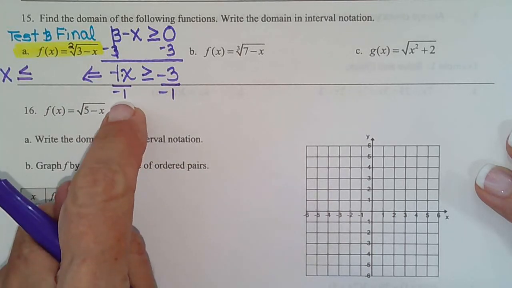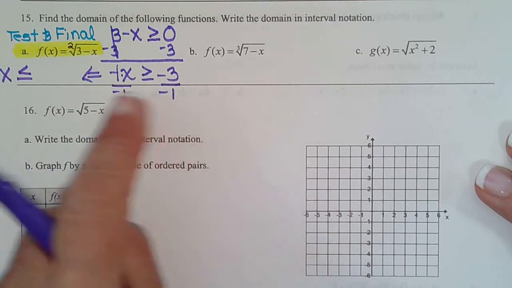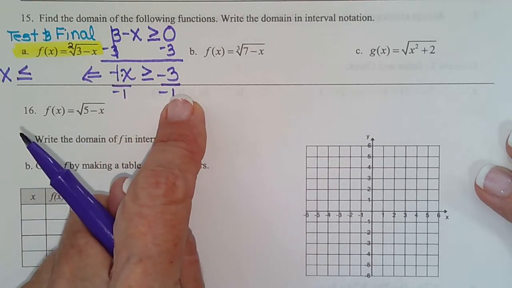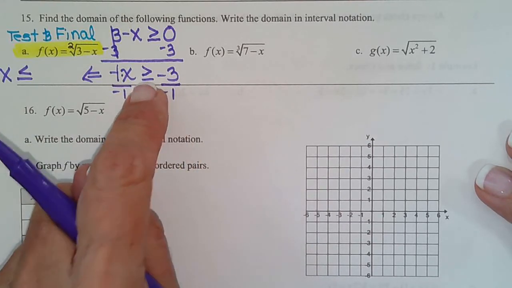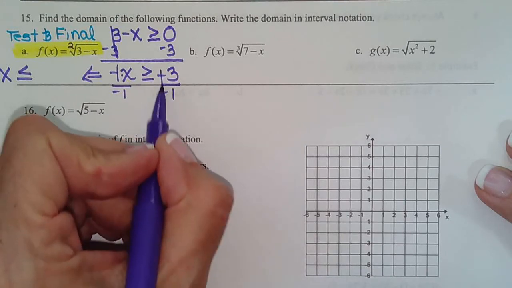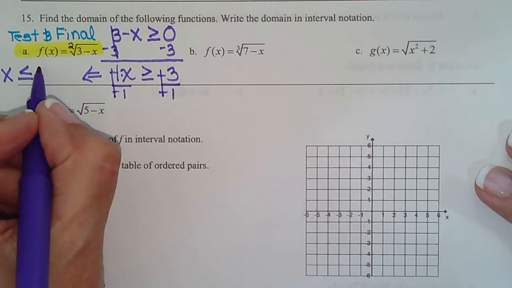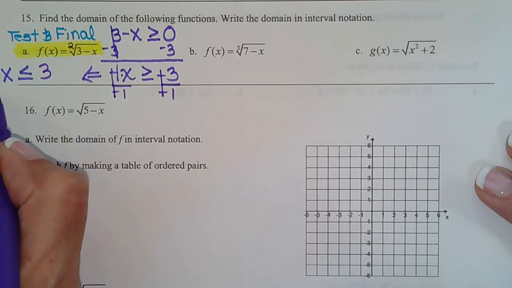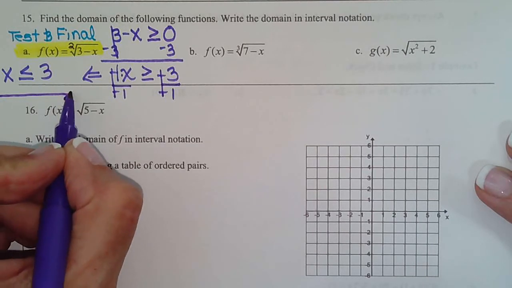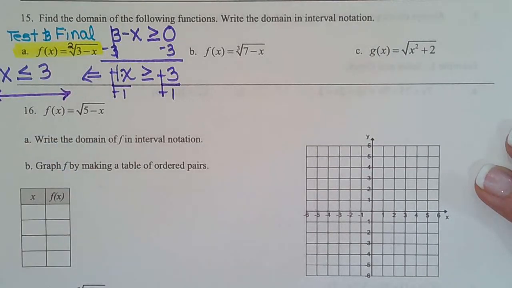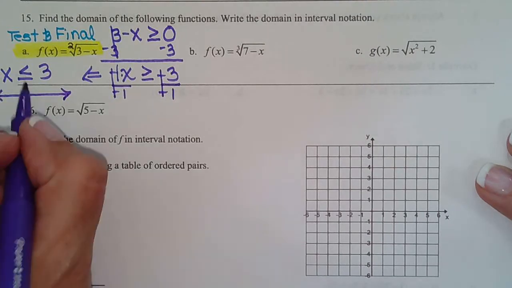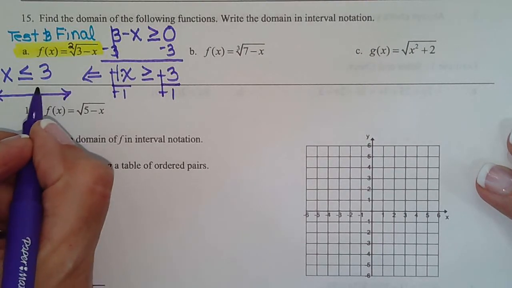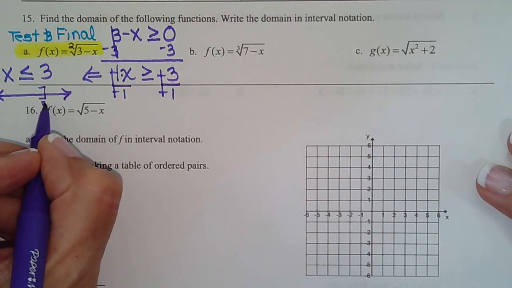So anytime you divide or multiply by a negative, we learned in the first chapter, the inequality flips. And then a negative divided by a negative is positive. So remember how I said draw a rough little graph first before you do your interval notation. So less than or equal to 3 looks like this.